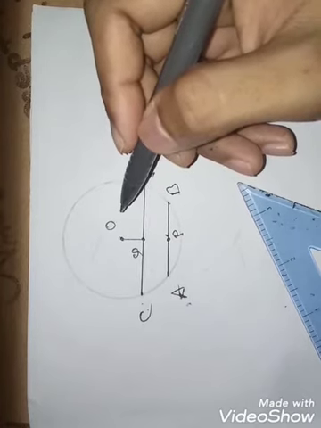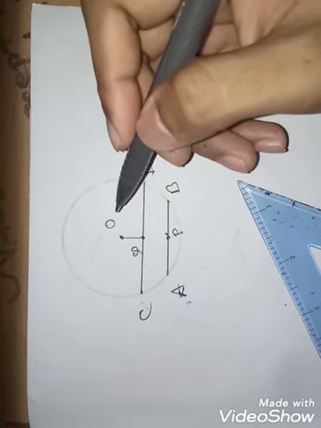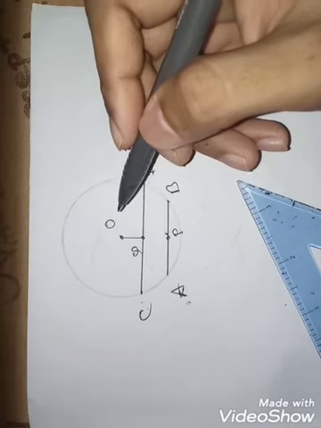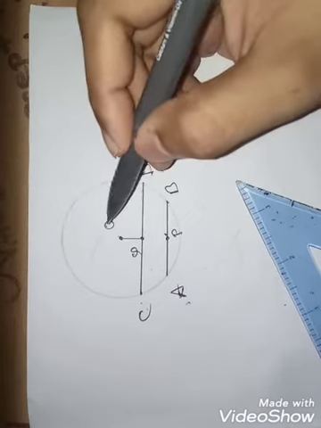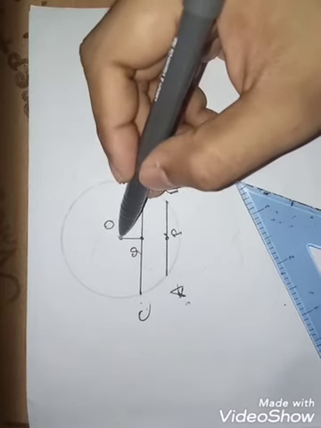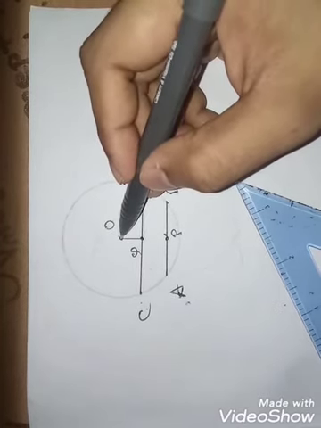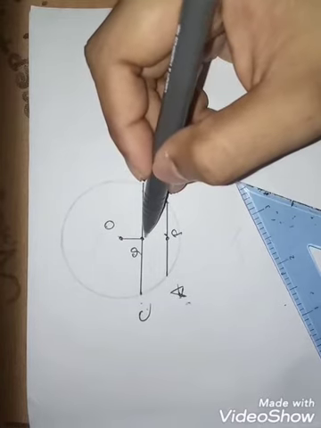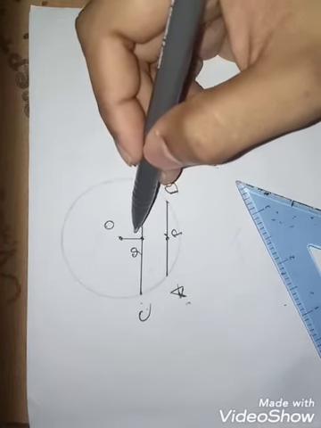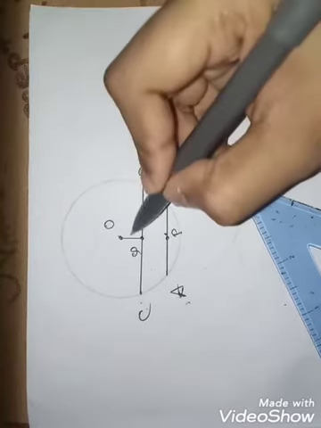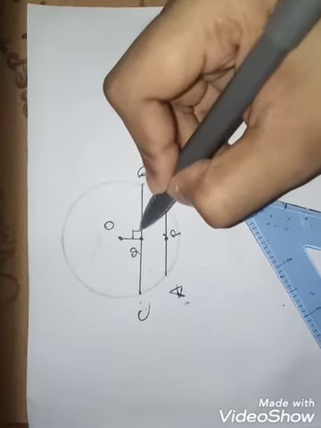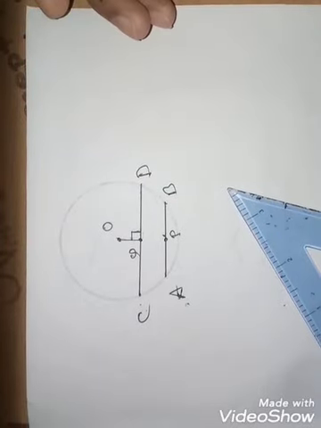In our first theorem of chapter 10, we have learned that if we join the midpoint of a chord and the center of a circle, the line segment is perpendicular to the chord. That means this line segment is perpendicular to this chord.